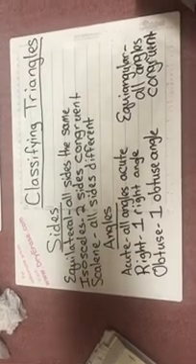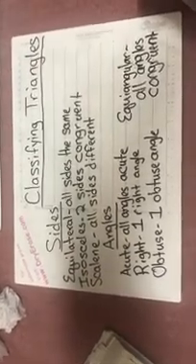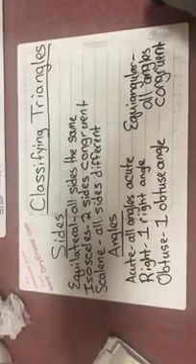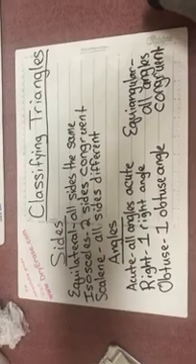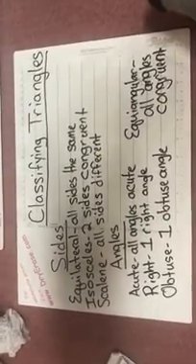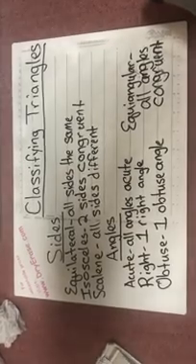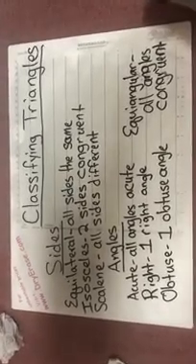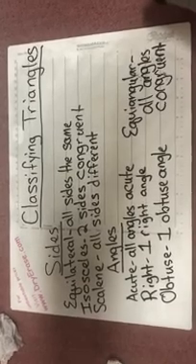So, 7th grade, here we go. This image that I'm showing you right now, I took a picture of it. I posted it in Google Classroom. This might be something you want to get and maybe copy down or print off or at least open up on your computer or phone or whatever.